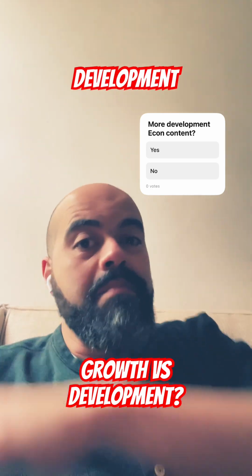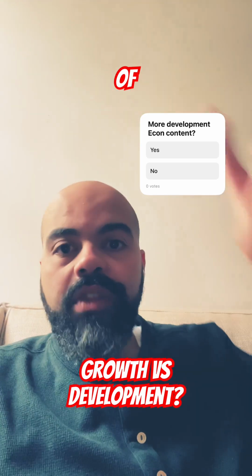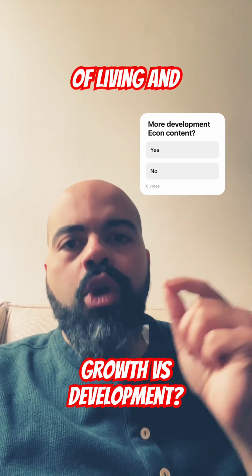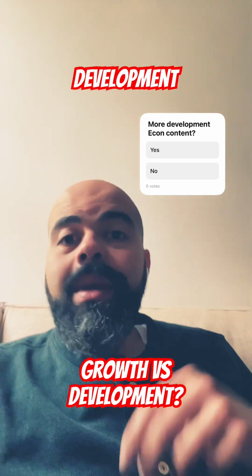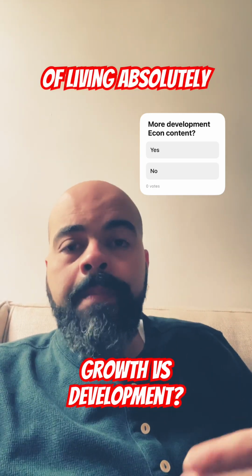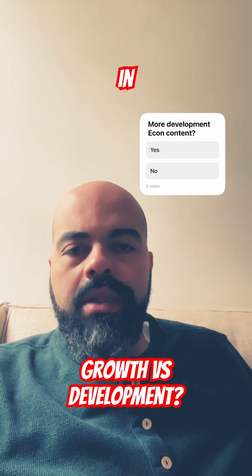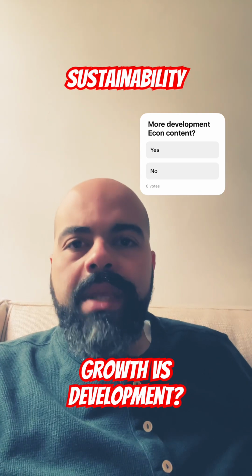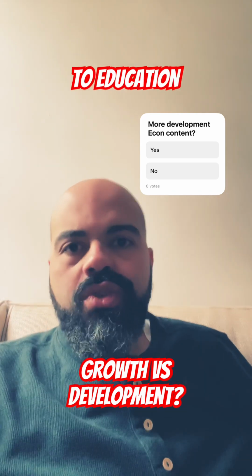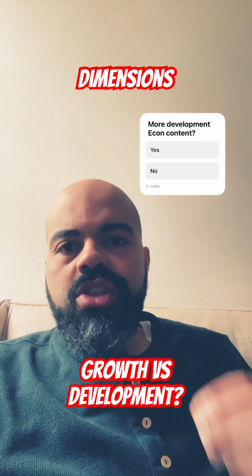However, economic development is multi-dimensional. It's about improvements in overall quality of life. So I want you to remember the difference between those terms, standard of living and quality of life. Economic development happens when there are improvements in material standard of living, absolutely, but also reductions in poverty, improvements in environmental sustainability, improvements in access to opportunities, access to education, improvements in human capital. These are all different dimensions of economic development.